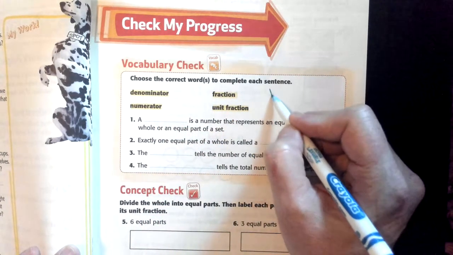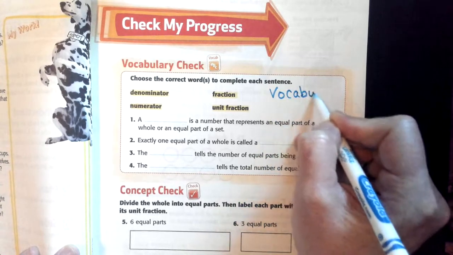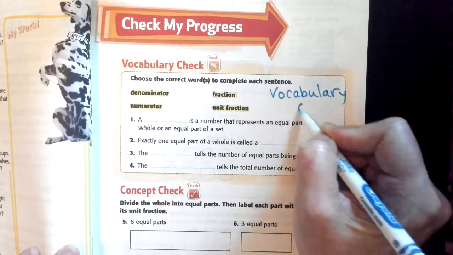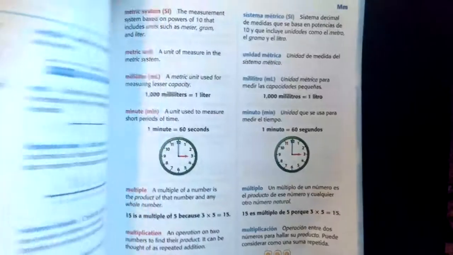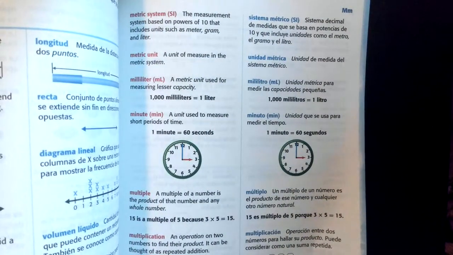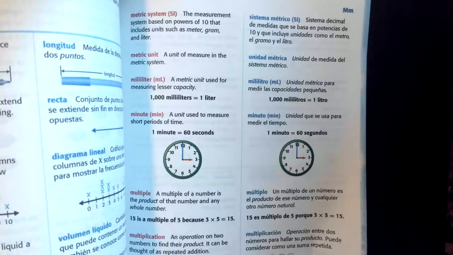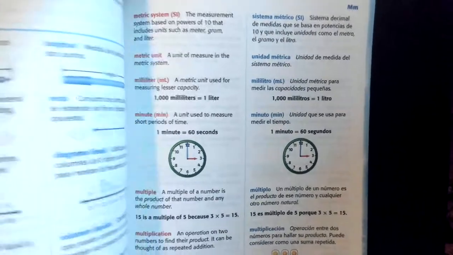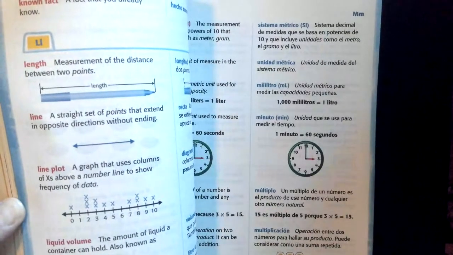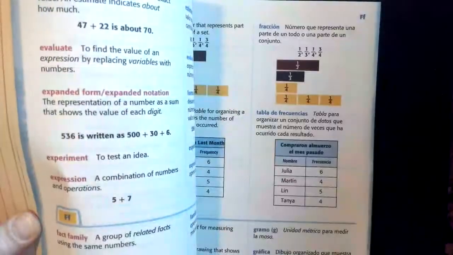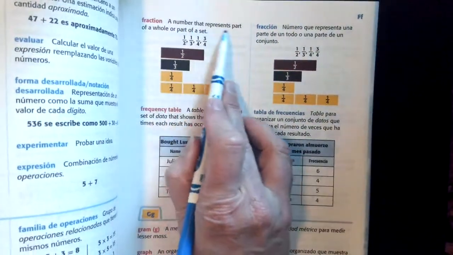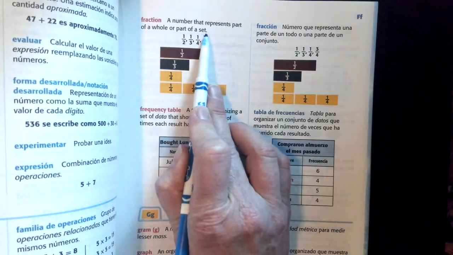One is in your vocabulary cards. And the other is in the very back of your book, the glossary. It's in alphabetical order, and you can look up where to find different things. This blue side is in Spanish and the red side is in English. If we were looking up fraction, it's right here at the top of the page. A fraction is a number that represents parts of a whole or parts of a set.